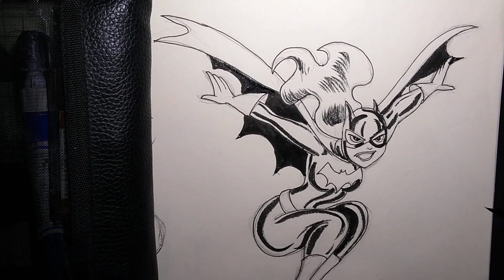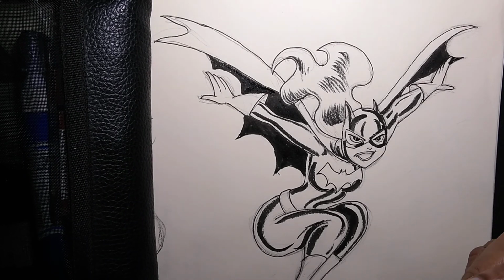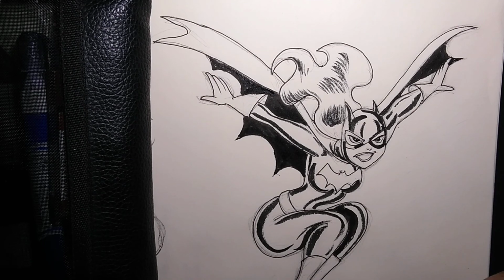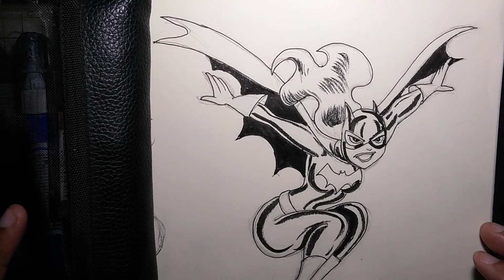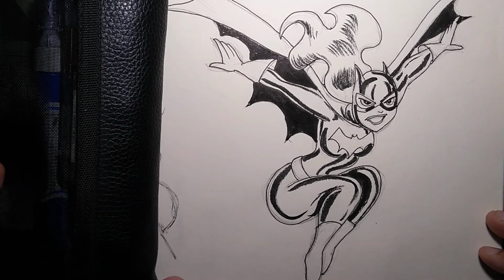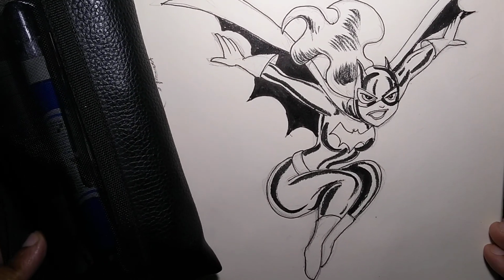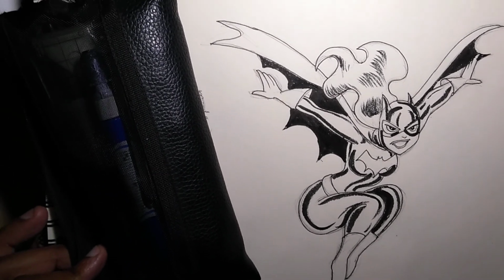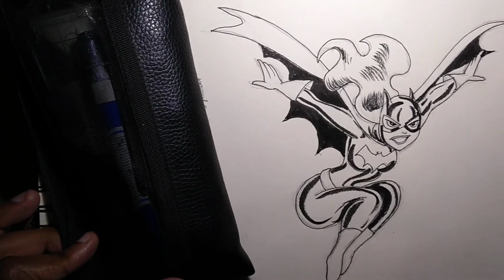Okay, if you're still watching, thank you so much for being patient. I'm going to stop here. Hope you enjoyed the drawing. So this is Bruce Timm's Batgirl, to demonstrate S curves and C curves.